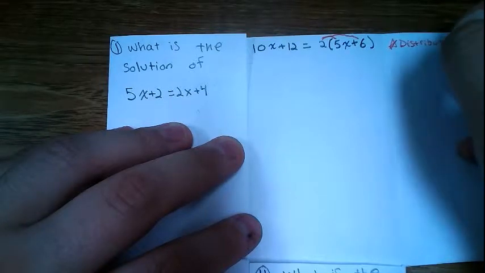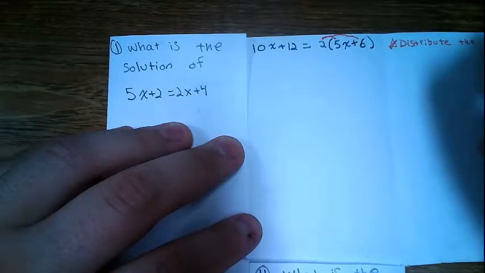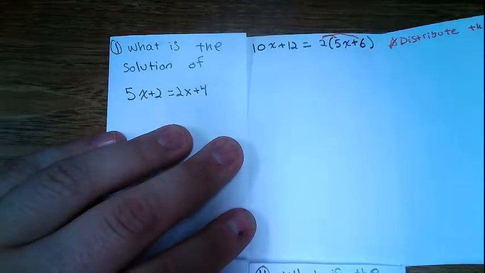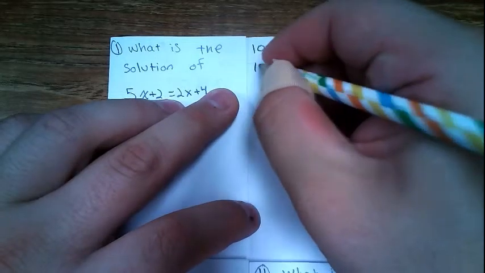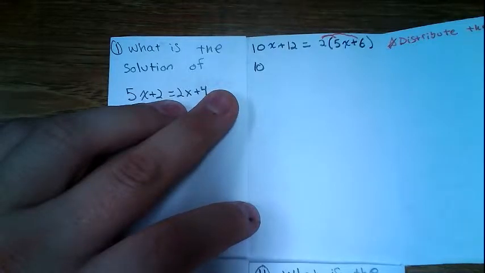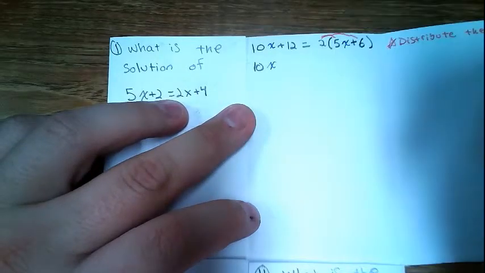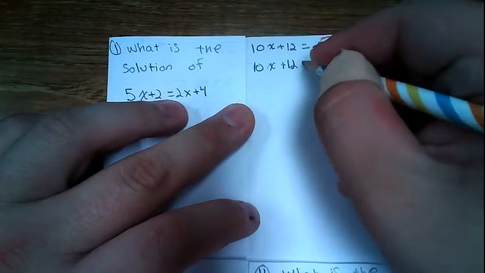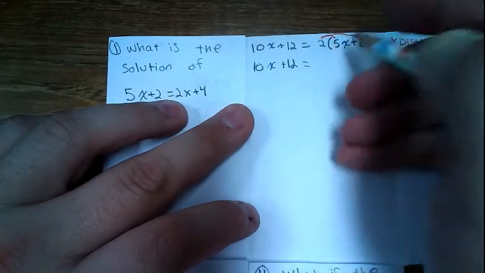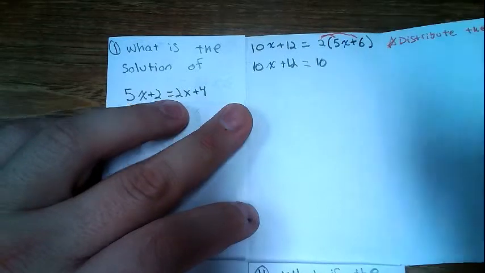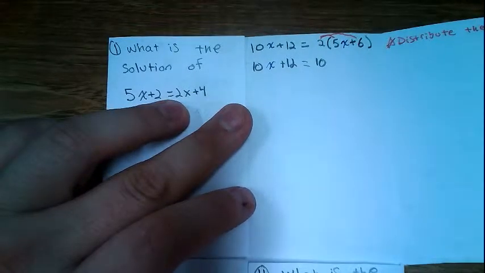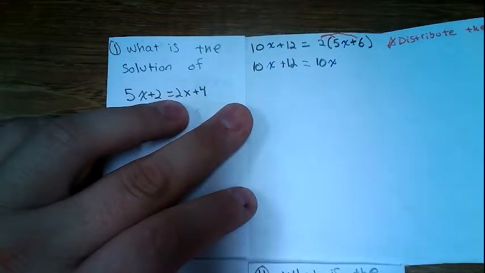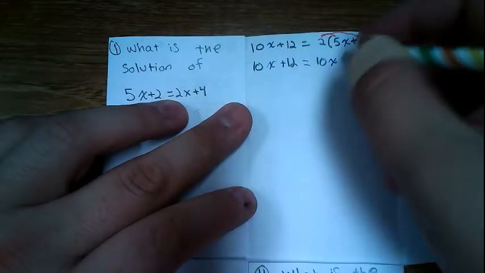And that leaves me with 10x plus 12 is equal to, and 2 times 5x is 10x, and then 2 times 6 plus 12.